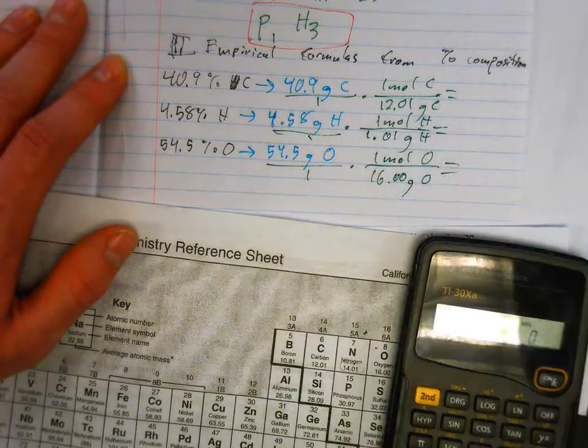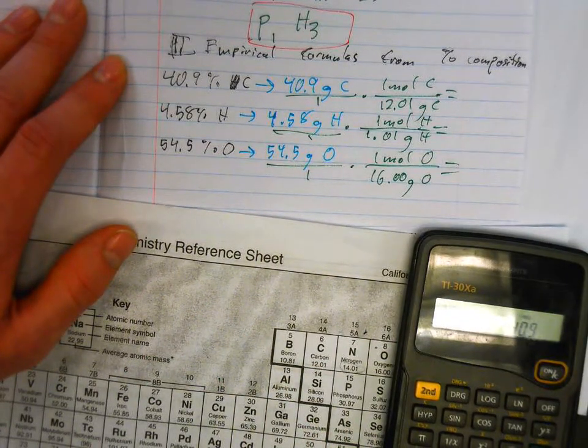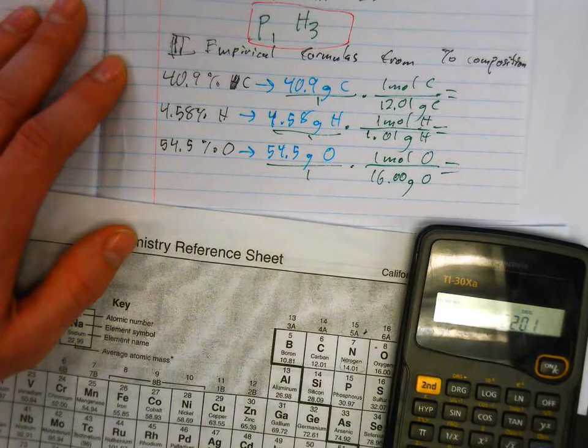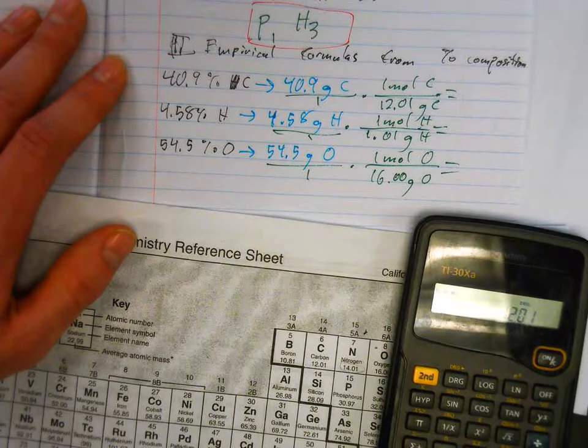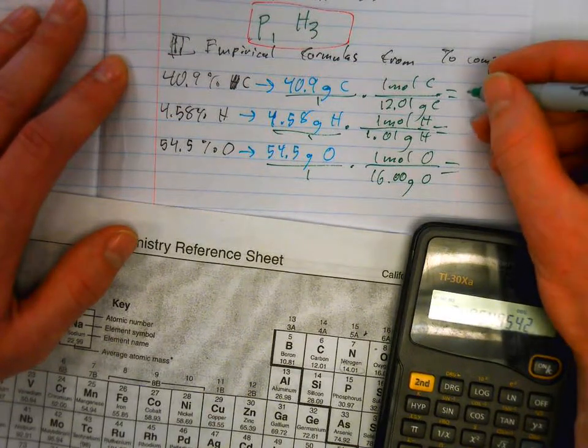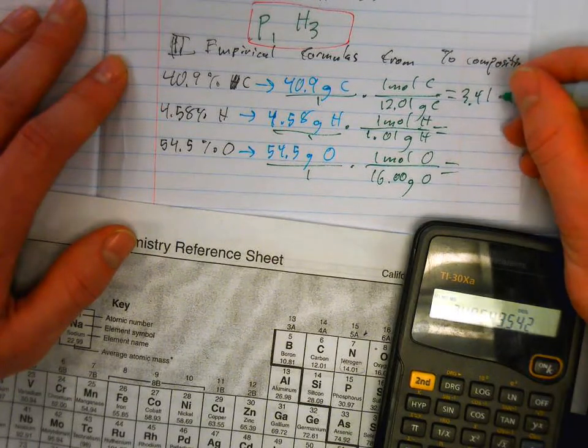40.9 divided by 12.01 comes out to 3.41 mole.